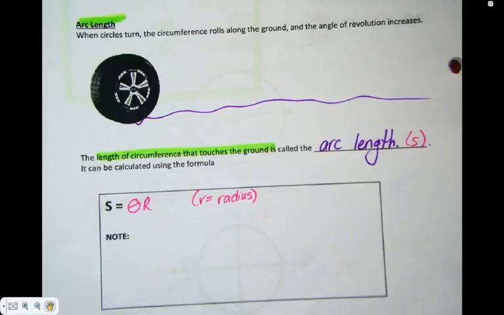So what this formula allows us to do, if we know the radius of the circle that's spinning and we know the angle of rotation, we can calculate how long it traveled. Or vice versa. If we know how long it traveled and we know the angle it turned, we can calculate the radius. Or vice versa. If we know the arc length and its radius, we can calculate the angle of rotation. So this can be used to find any S, theta, or r.